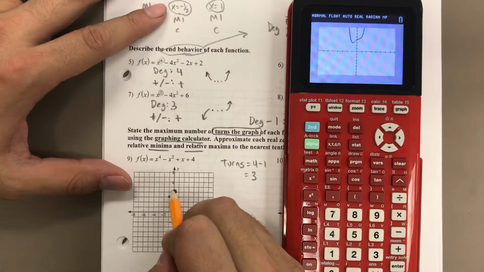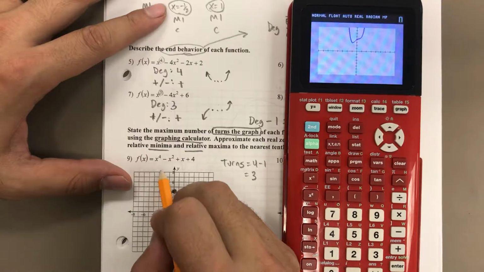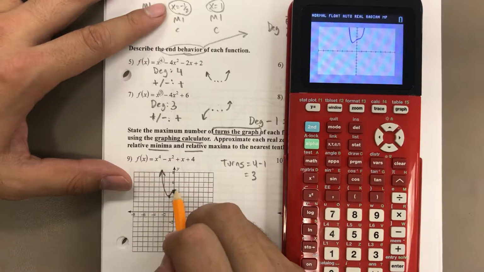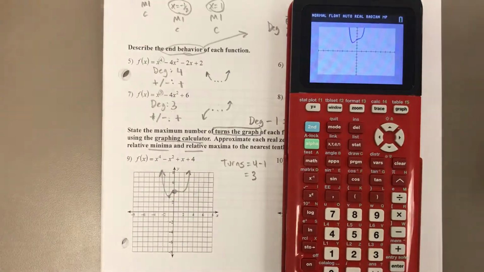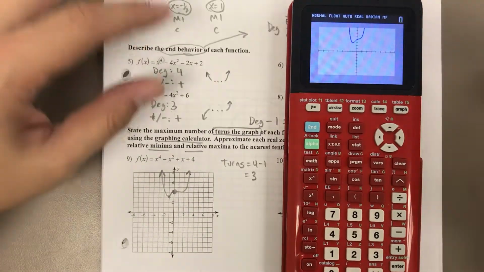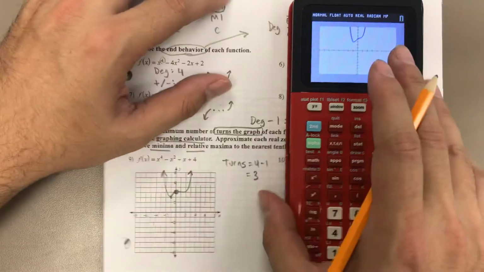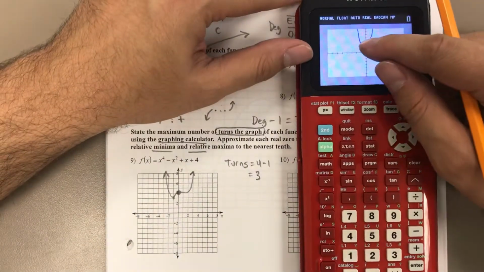So it looks like the graph kind of goes down to that point, and then it kind of just goes up like that. And then for this one, it kind of stays even, and then it goes up like that. So that's my graph at that particular value. And then let's find the relative minimums and maximums. The only minimum that we're going to have is that value.